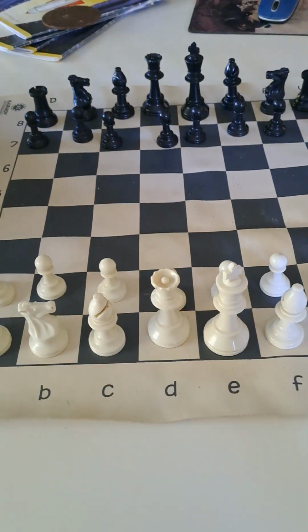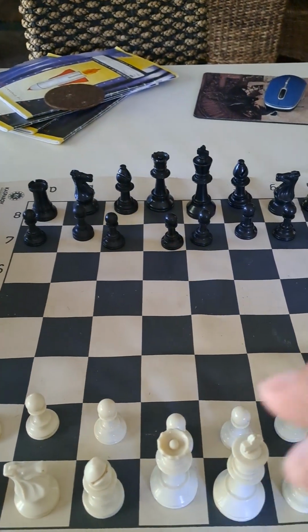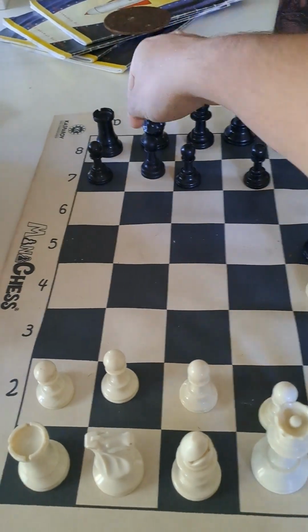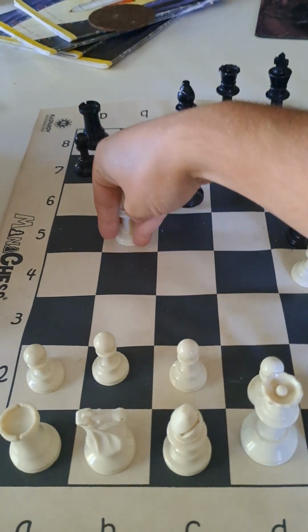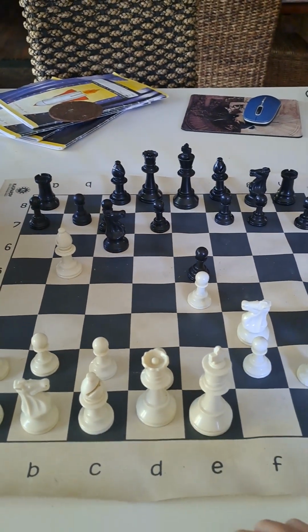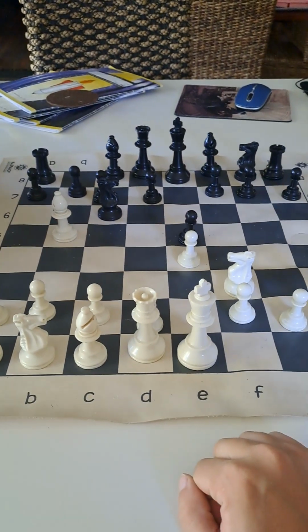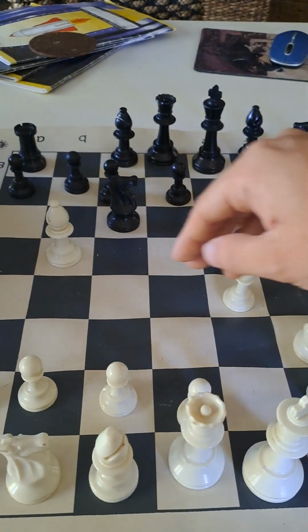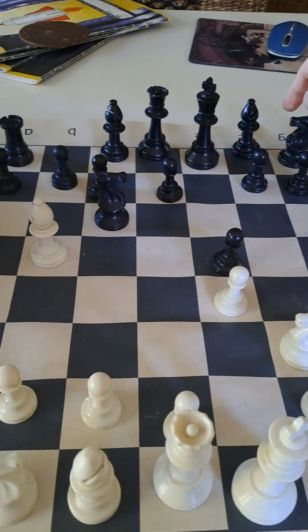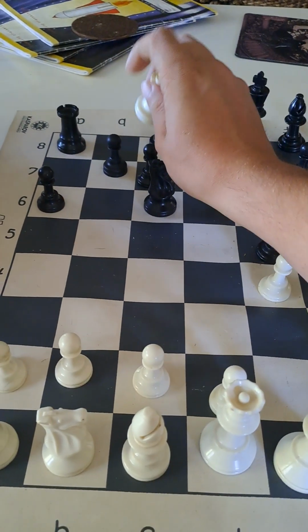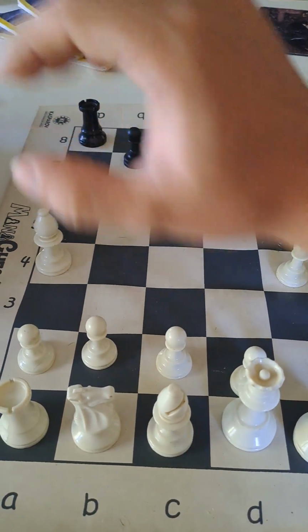So, an opening. This comes from the Ruy Lopez, also known as the Spanish. Now this is an opening. In this opening, there are many different ways of playing. So in other words, your opponent might push the pawn and you might take, or you might move back.